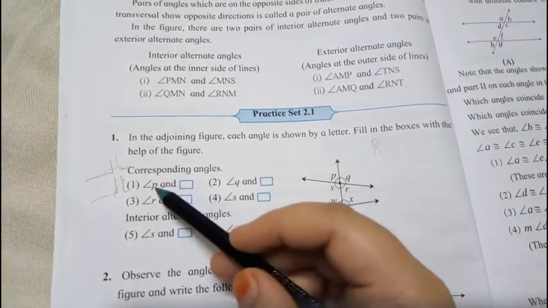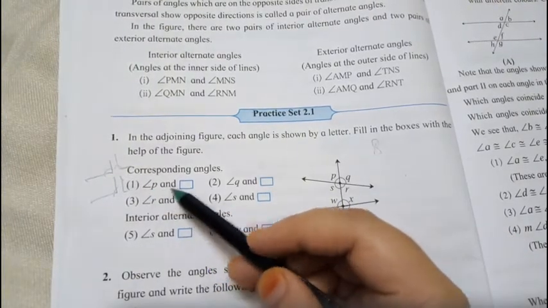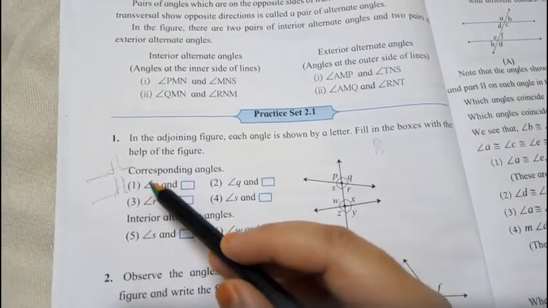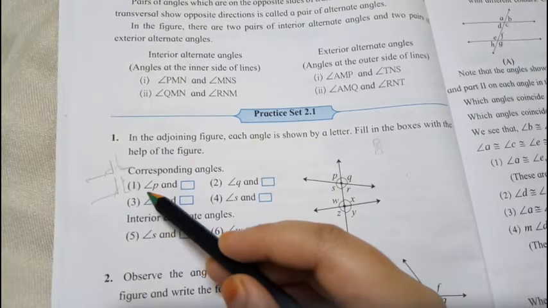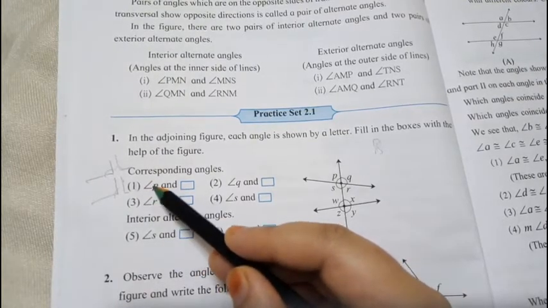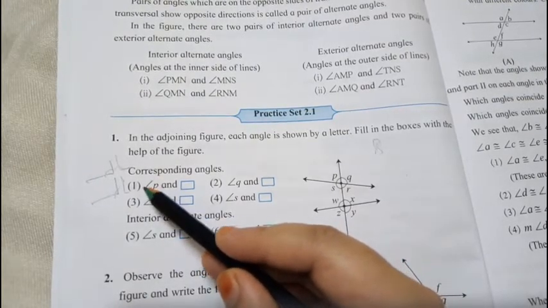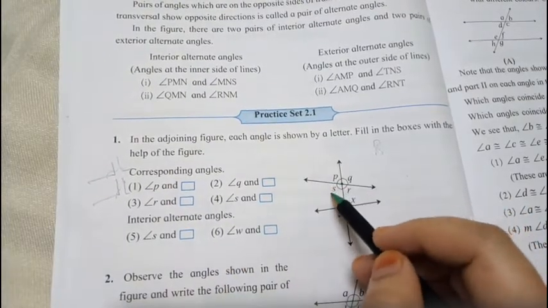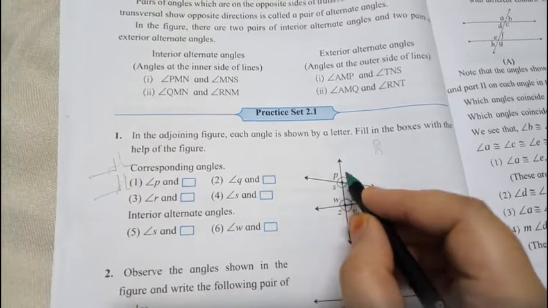One angle is given to us and we have to find the corresponding angle to that angle. First is angle P, so we have to find the corresponding angle of angle P. Here is the angle P, so what will be the corresponding angle of P? It will be W, right?